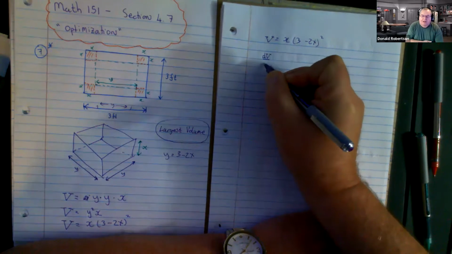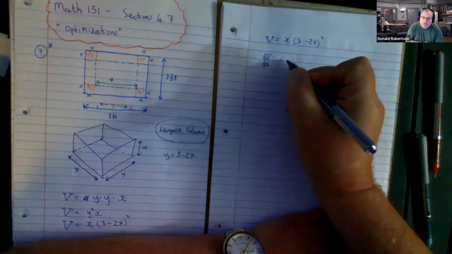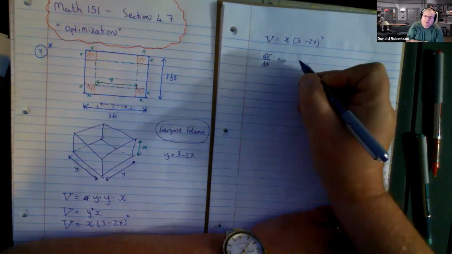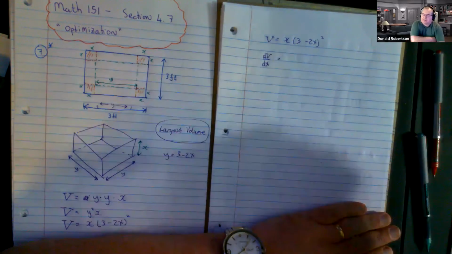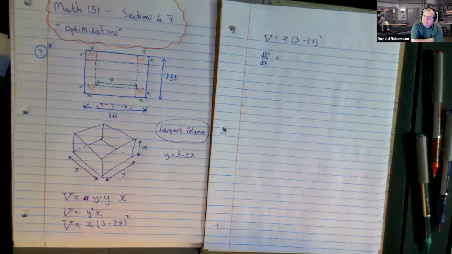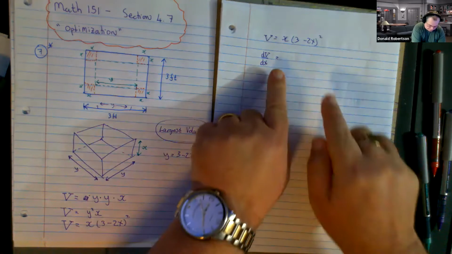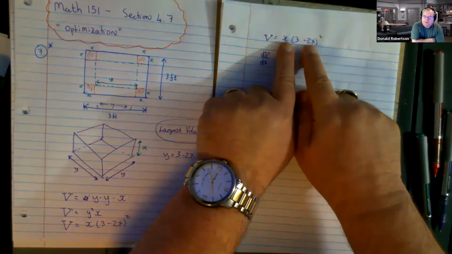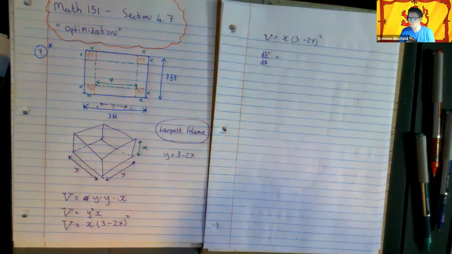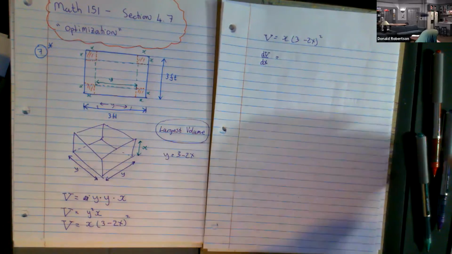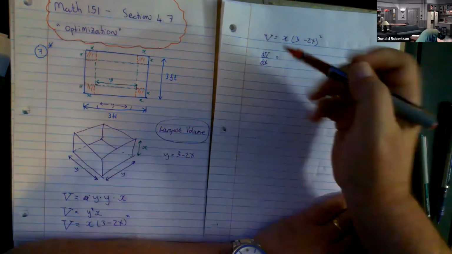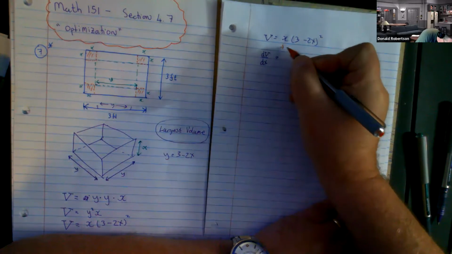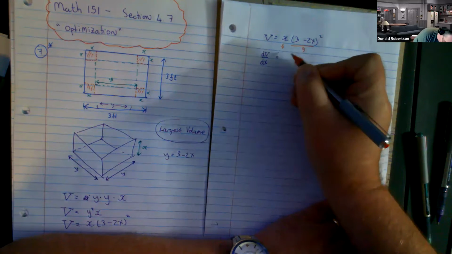What differentiation technique or rule shall I use to differentiate this? Product rule. So if I call this f, and I call this g, you get f dash g plus f g dashed.